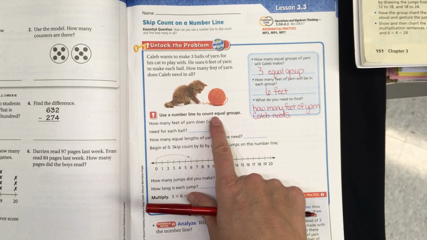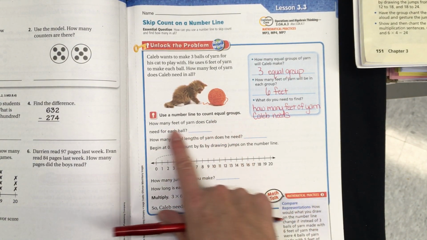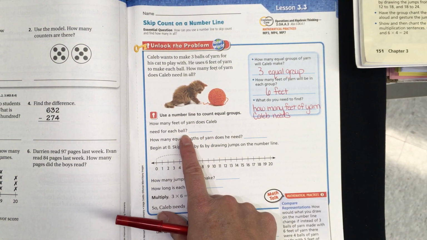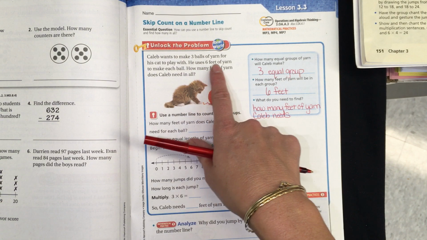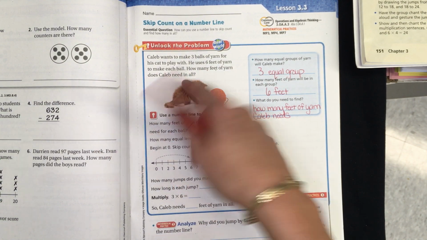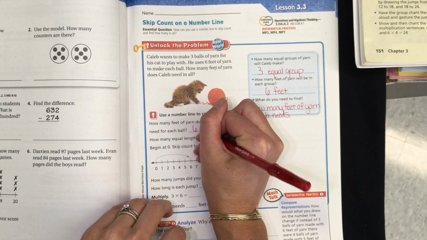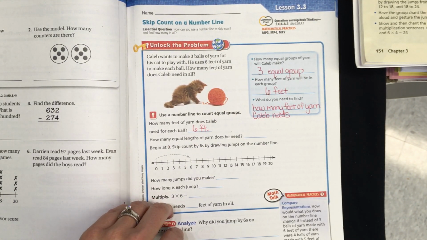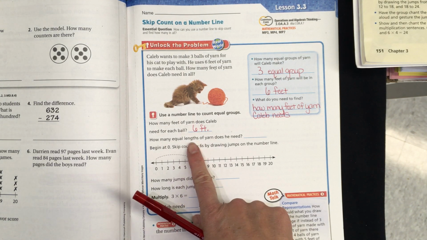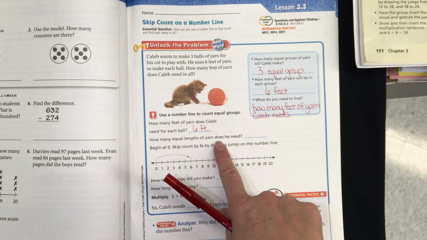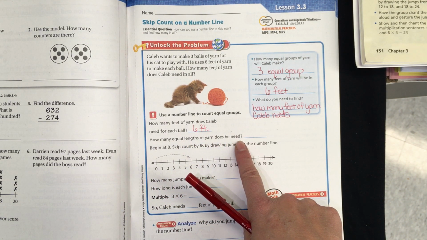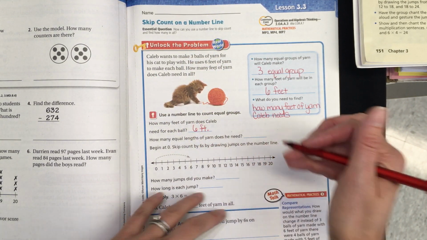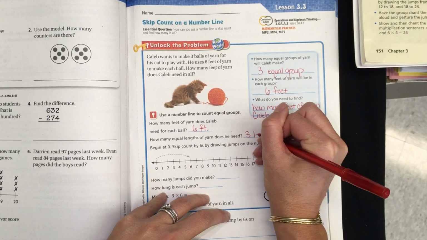Use a number line to count equal groups. So how many feet of yarn does Caleb need for each ball? Well, it says he uses 6 feet of yarn to make each ball. So 6 feet. I'm going to start using the abbreviation FT period for feet. How many equal lengths of yarn does he need? Well, if he's making 3 balls, then he needs 3 lengths.